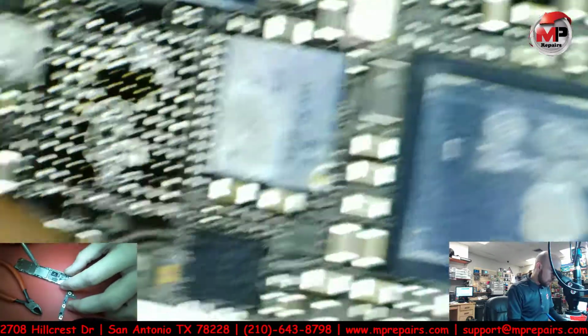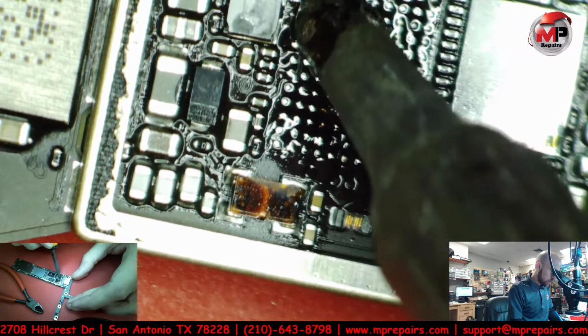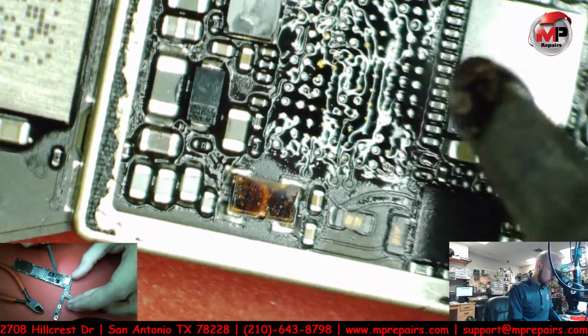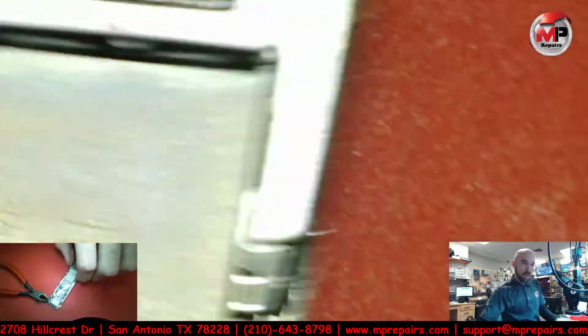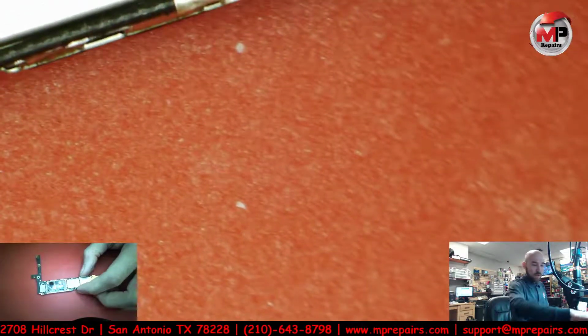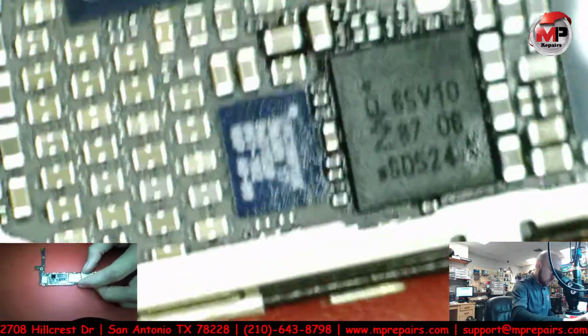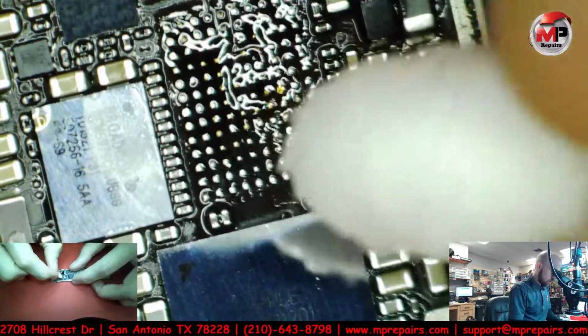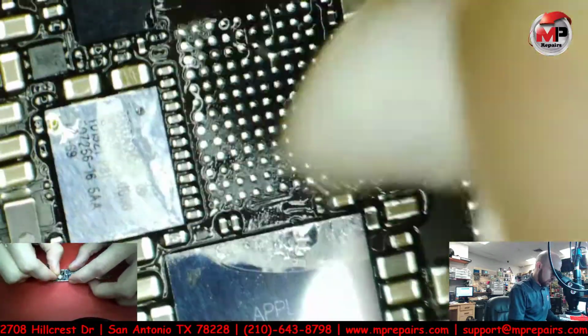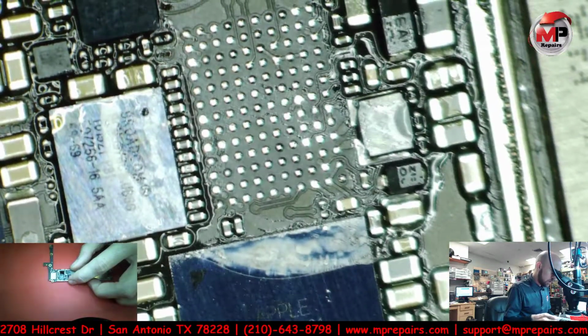I think that actually went pretty well. Everything came off the pads really good. Show you. Open that right there. Now we'll clean this really well.